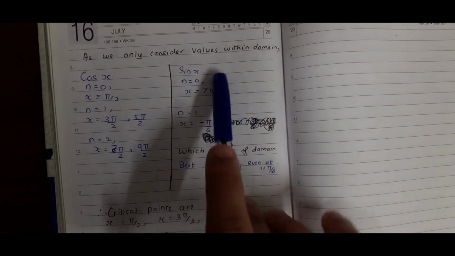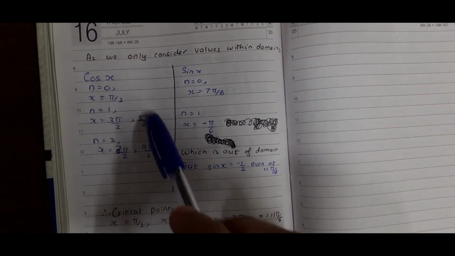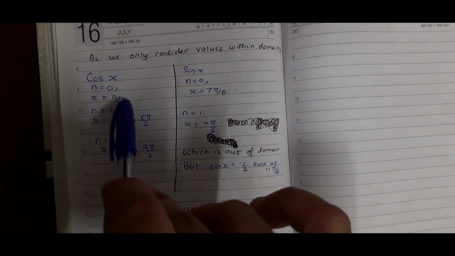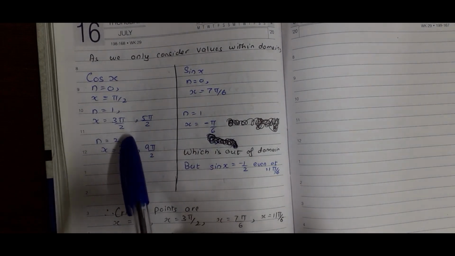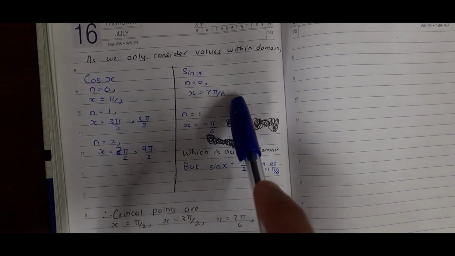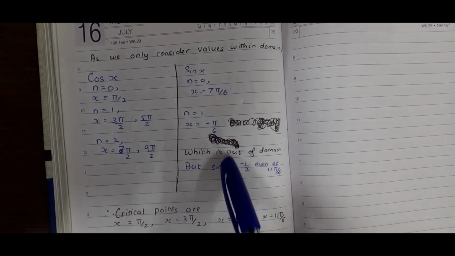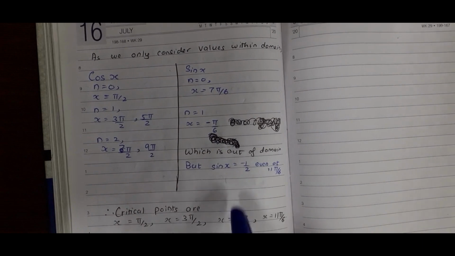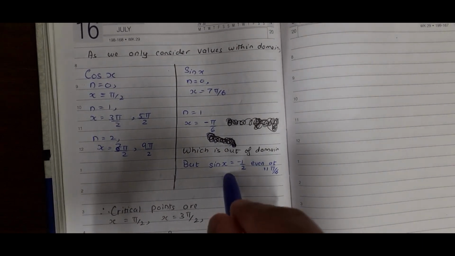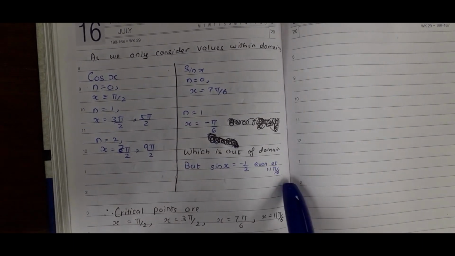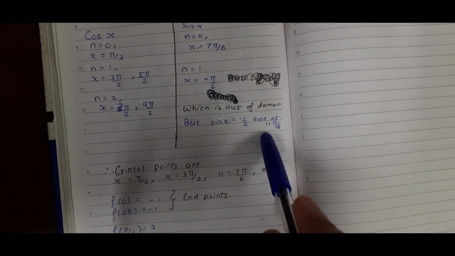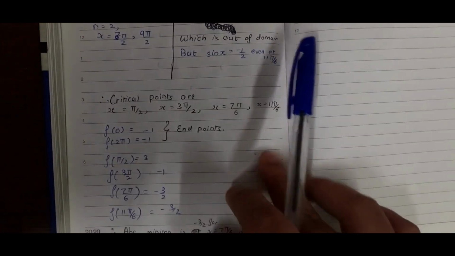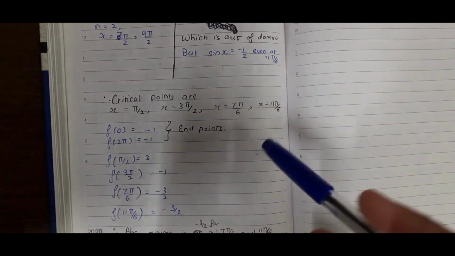So again, we only consider values within the domain. On putting values in the cos x and sin x brackets, we get our answers. But over here, we take only pi by 2 and 3 pi by 2 since it lies in the domain. Same way for sin x, we get 7 pi by 6 for n is 0. For n is 1, we get minus pi by 6, which is out of the domain since your domain is 0 to 2 pi. But we know sin x is equal to minus half even when x is equal to 11 pi by 6. We know this exists, and this is within the domain. So you have to be careful. Sometimes you can get a trick kind of like this, where you have to check another value.